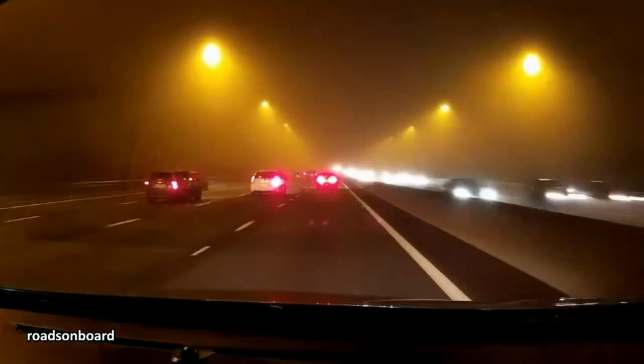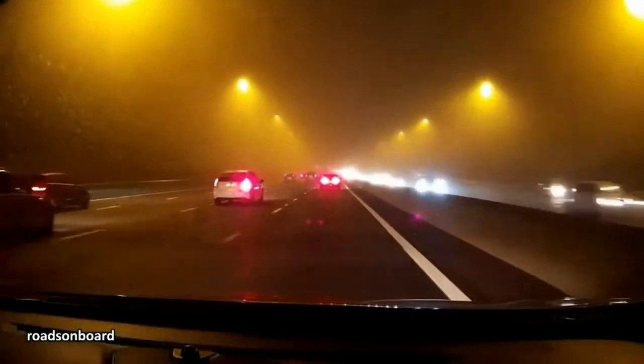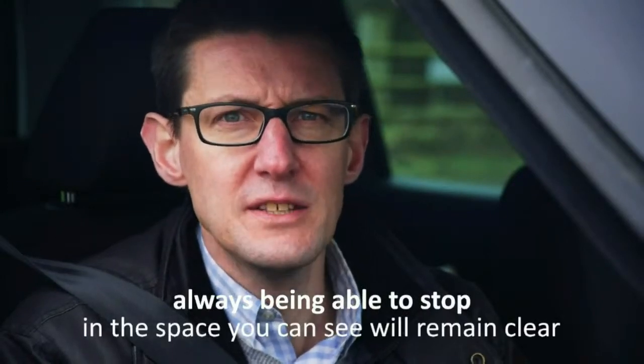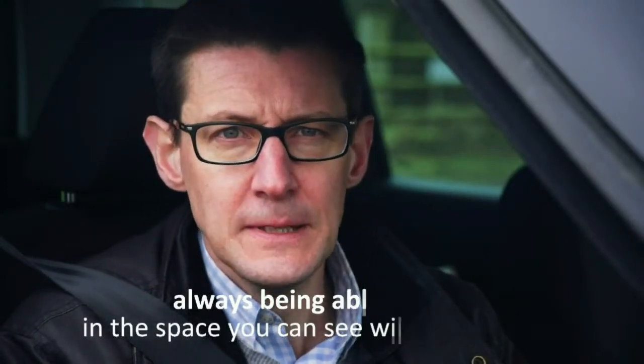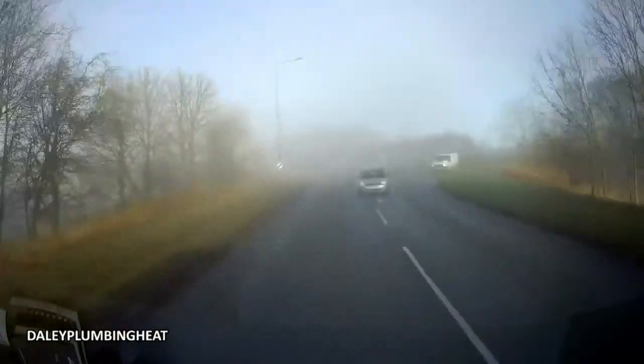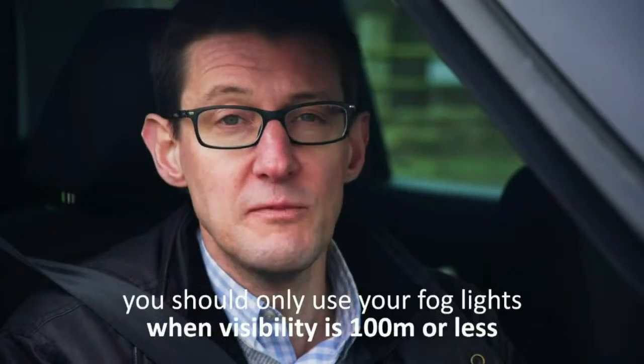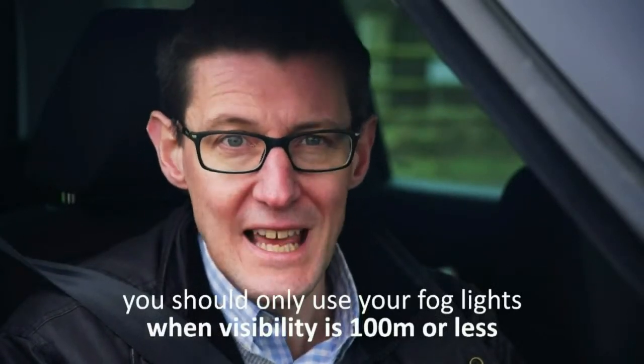In fog or when visibility is severely reduced, it's important to keep your speed down. Remember, always be able to stop in the space you can see will remain clear. If you can't see the road clearly, it's fine to be going well below the speed limit. You should only use your fog lights when visibility is 100 metres or less. Know how to turn on your fog lights before you can't see. Look for this guide.